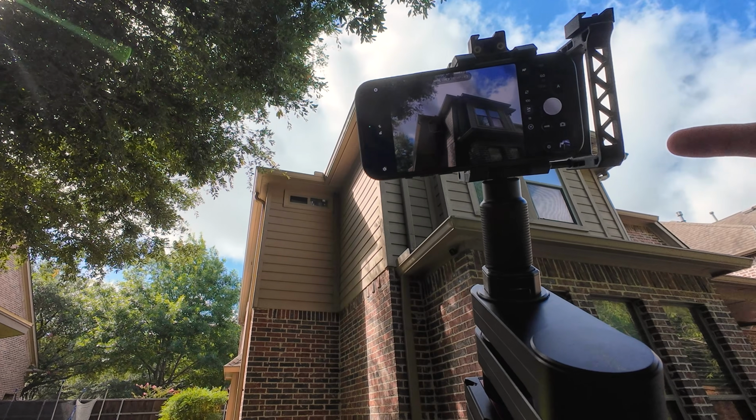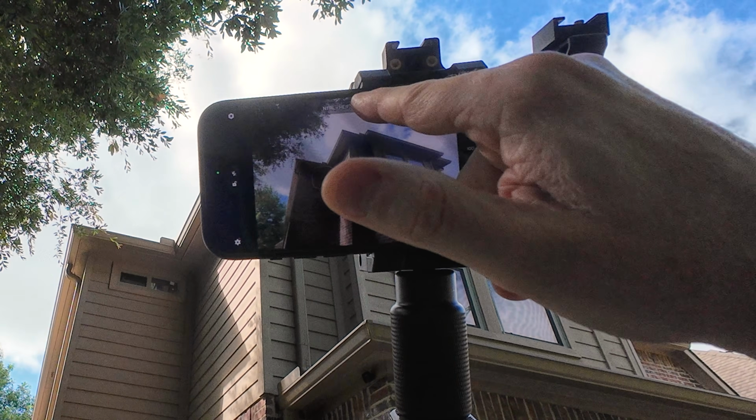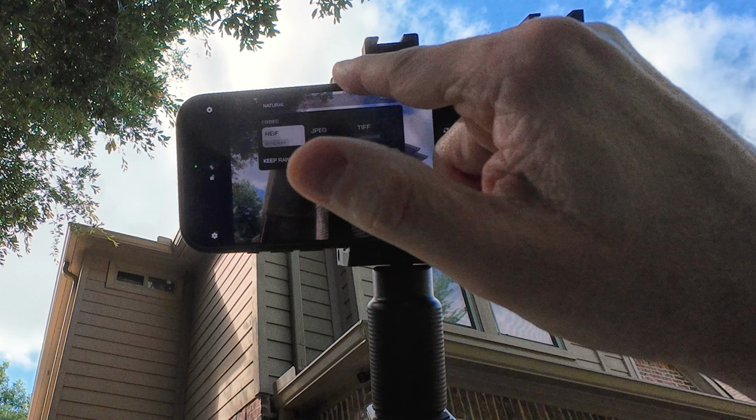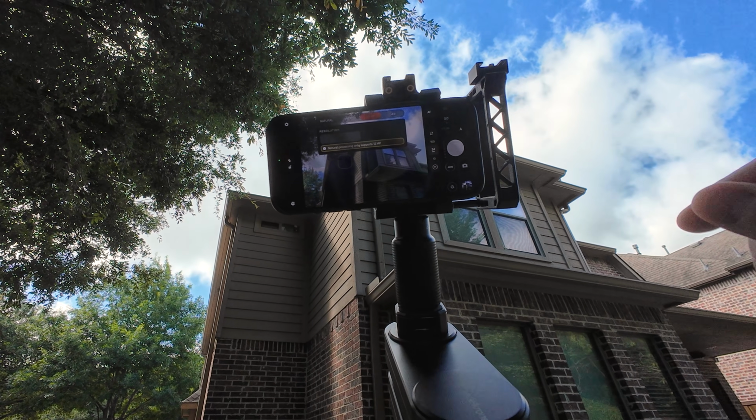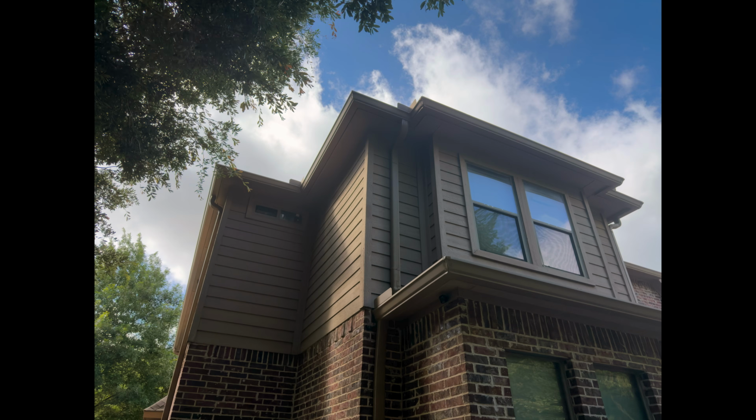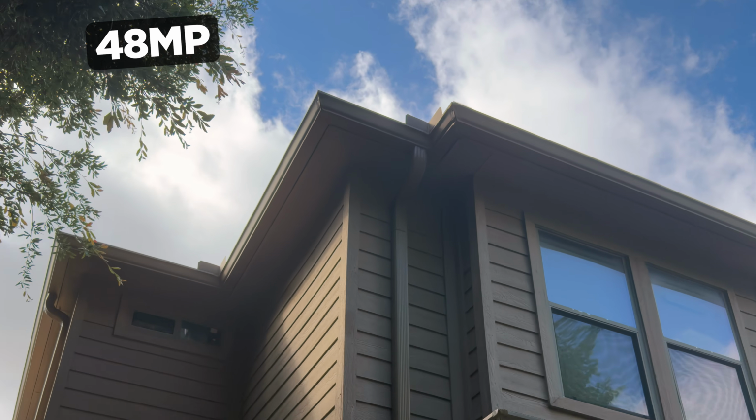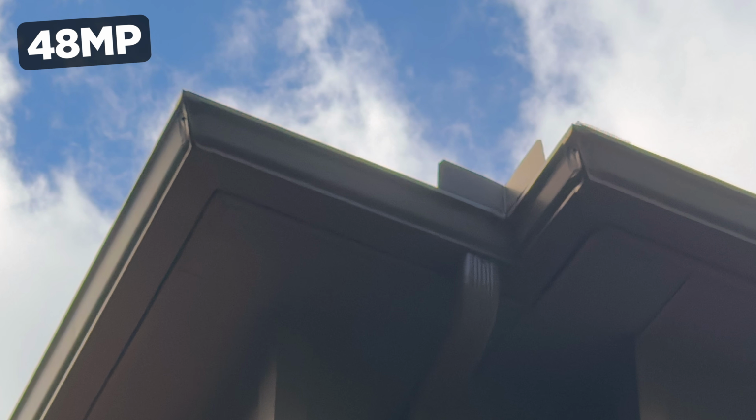But one thing I wanna note is when you use this feature, you can only shoot 12 megapixel. Not the end of the world, but if you shot 48, it really does give you a lot more resolution and obviously range to reframe, etc. in post-production.